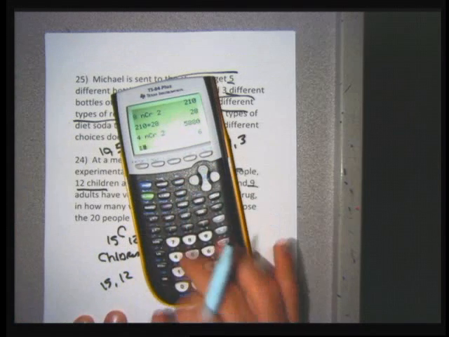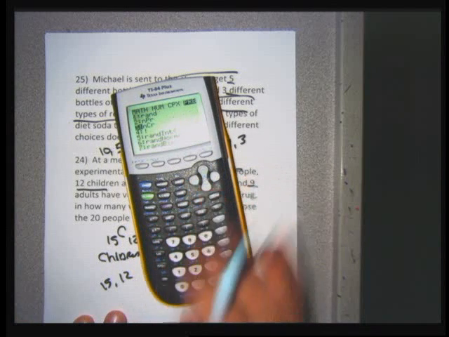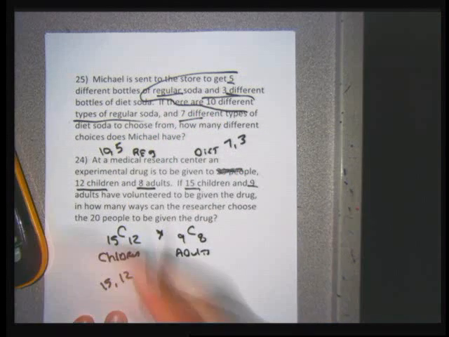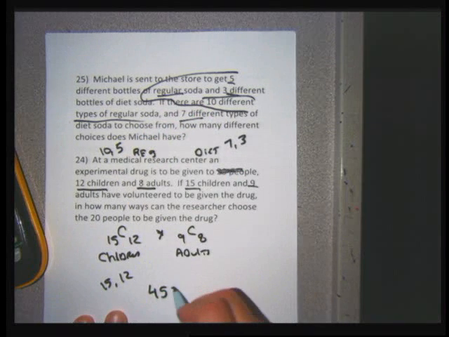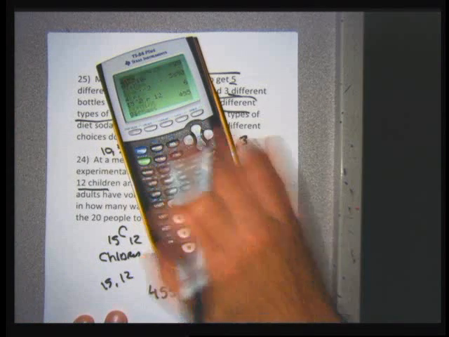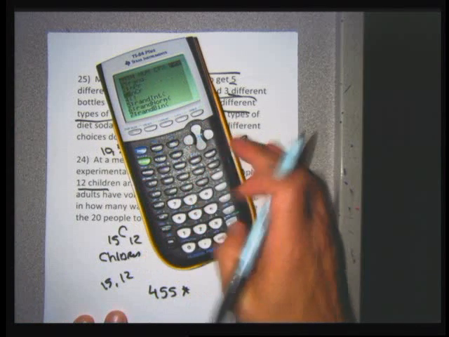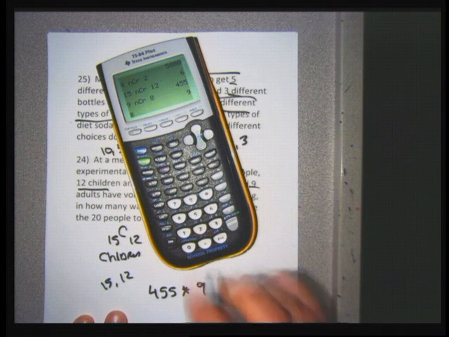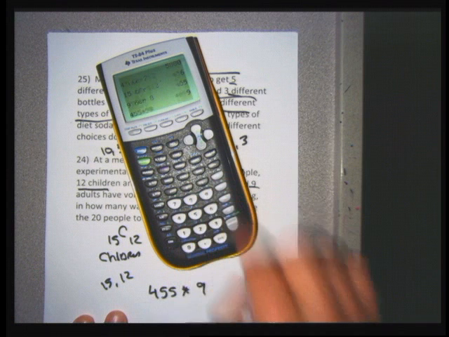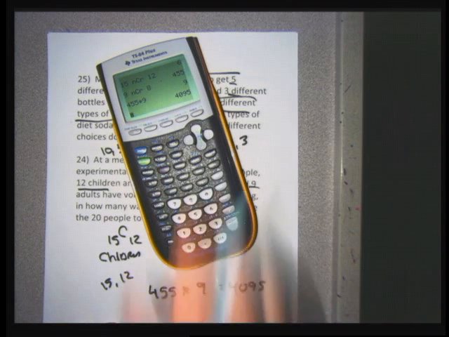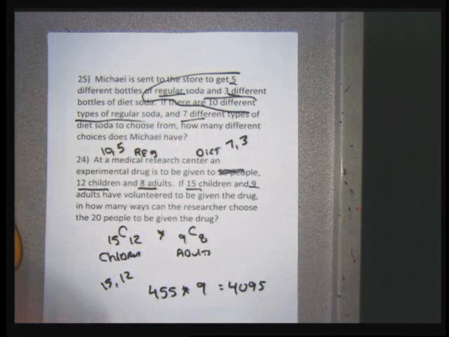So I'm going to do 15 math choose 12, and I get 455. And I'll do 9 math choose 8, which I think is 9. And I'll do 455 times 9. And my answer is going to be 4,095 different groups they could pick of 12 of 15 children and 8 of 9 adults.